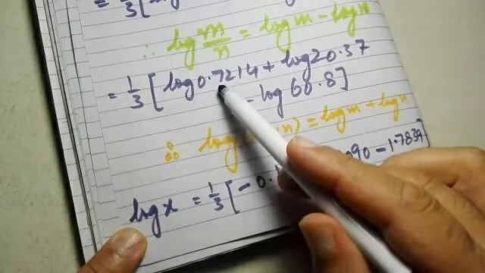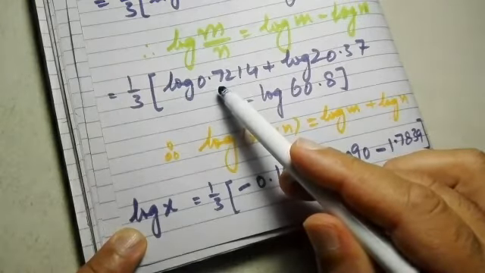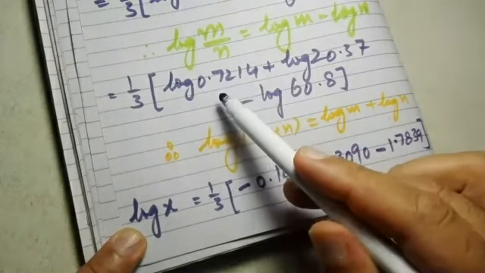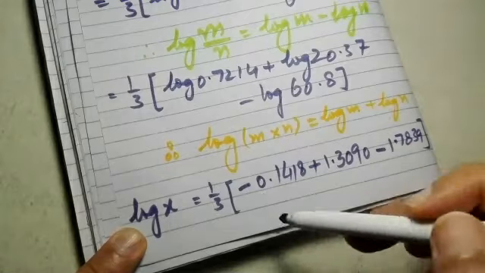You can also see that this is a number which is less than 1, but this is not negative, because the logarithm of negative numbers does not exist. This number is only such a number which is less than 1. So when we apply the logarithm, its answer will be negative, with the negative sign.